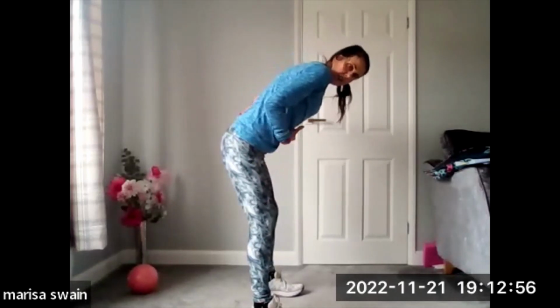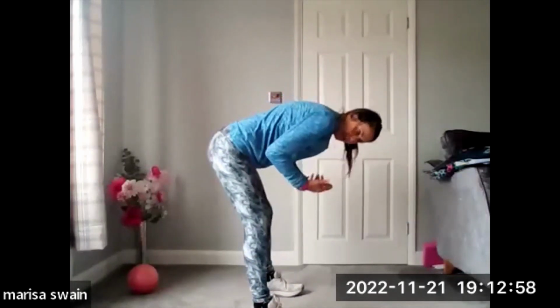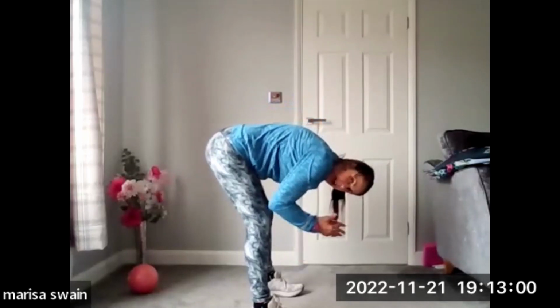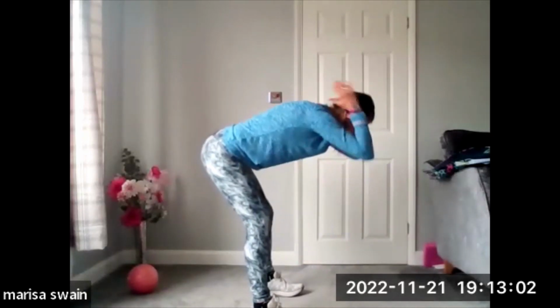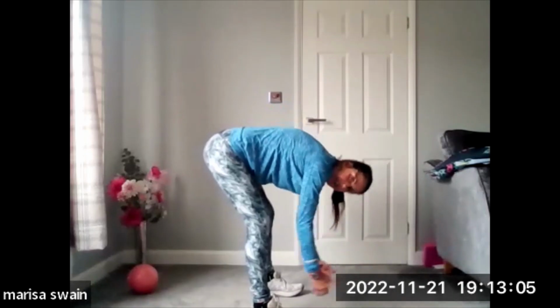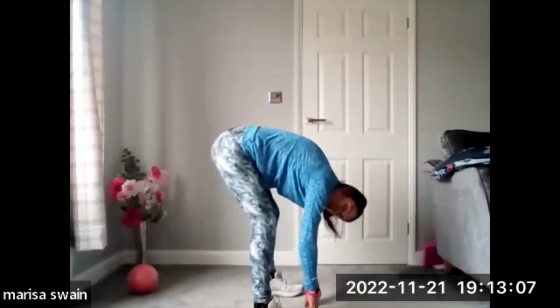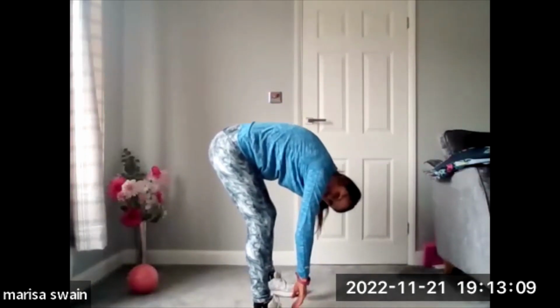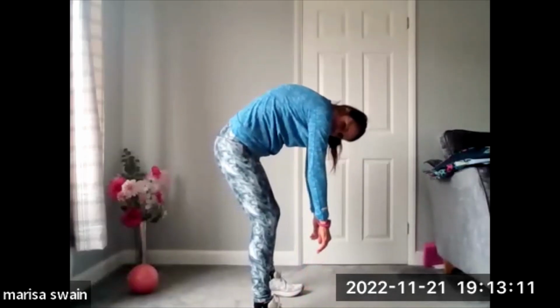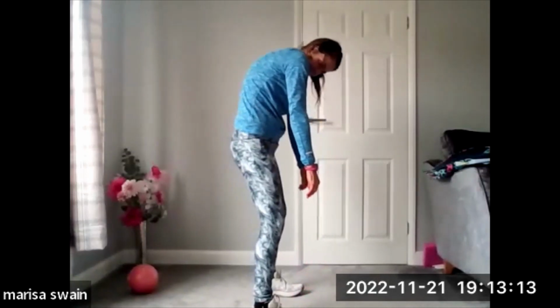We're going to roll down to the floor, vertebrae by vertebrae. Now, kyphotic lordotic people can come down vertebrae by vertebrae, but flat back people can tend to come down like an ironing board, yeah? Just down. So I really want you to concentrate on vertebrae by vertebrae. That is it.